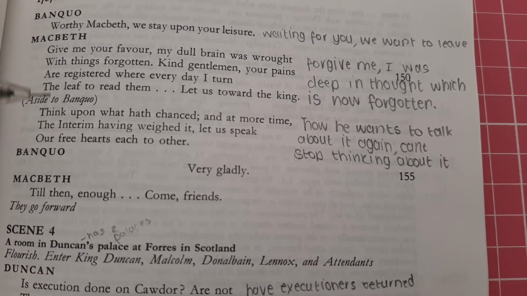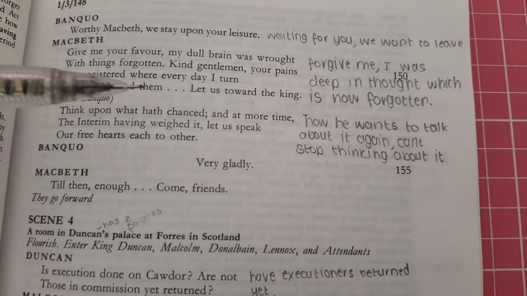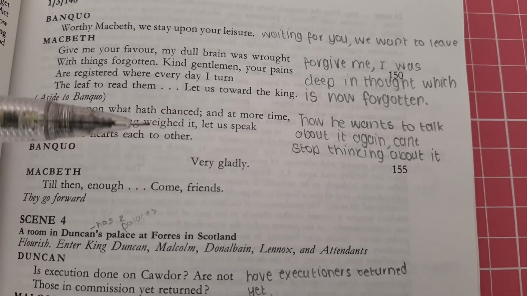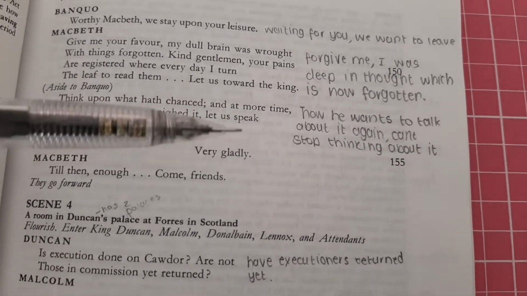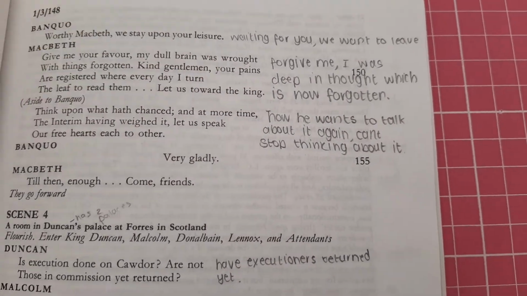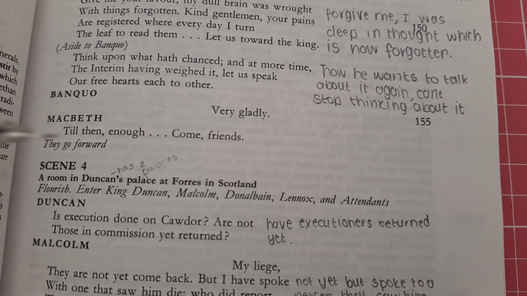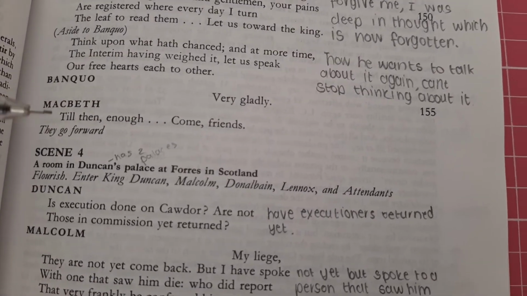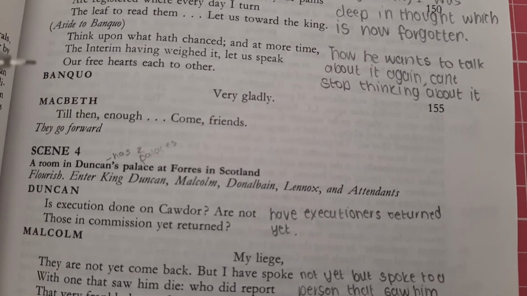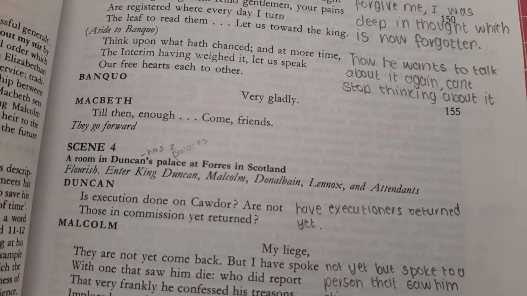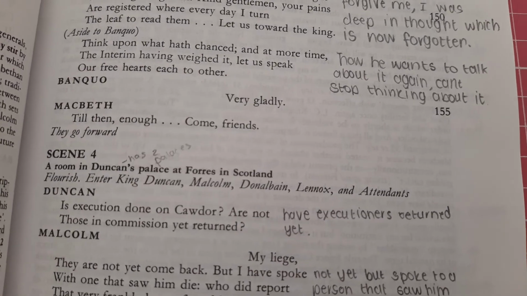So he says now to Banquo, think upon what hath chanced, and at more time, the interim having weighed it, let us speak our free hearts to each other. So he wants to talk about it again. He can't stop thinking about what the witches said. So Banquo says, very gladly. So Macbeth says, till then, enough. Come, friends. So he's saying they go forward, until then, enough of this talk.